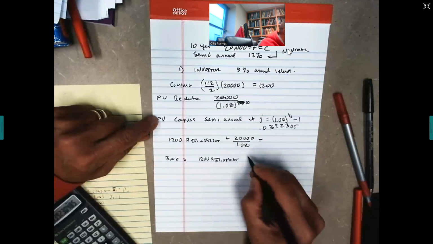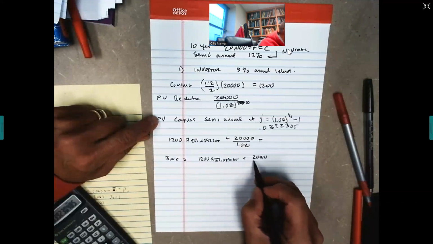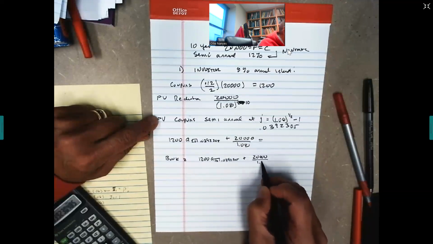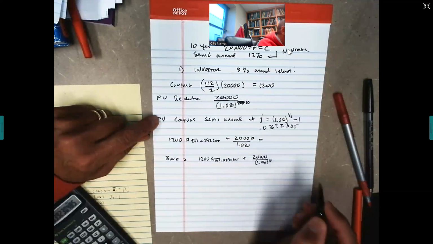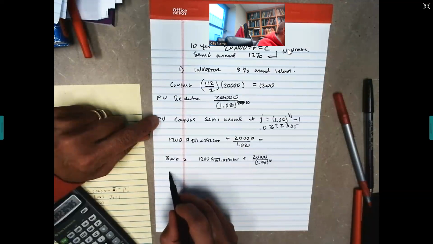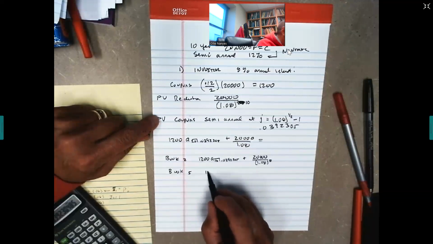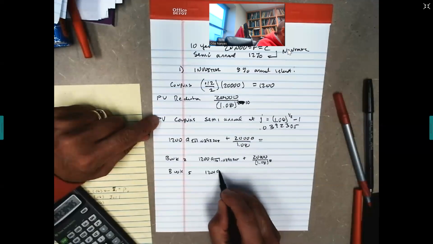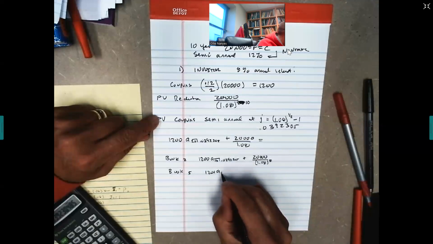0.0392305. Remember, you have to do that. Plus is 20,000. And this is going to be 1.08 to the 8, because it is a yearly rate. The book value at 5. Well, 5 years, there's going to be 10 coupons left.